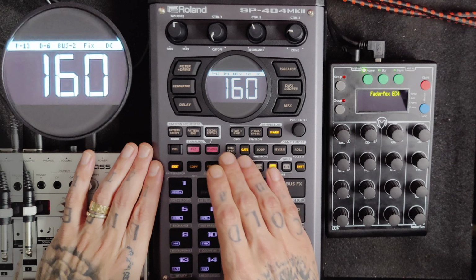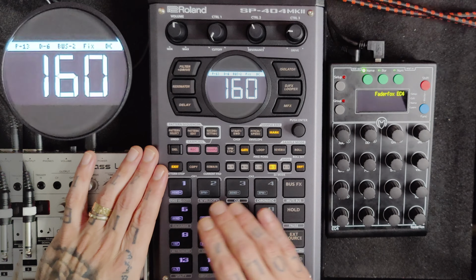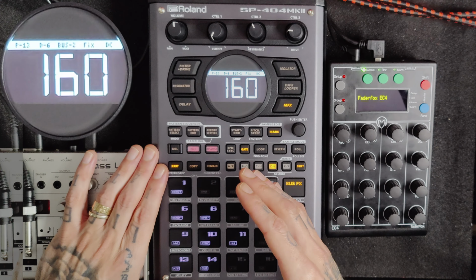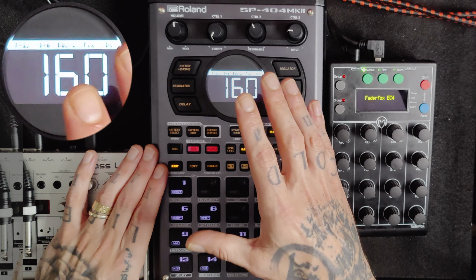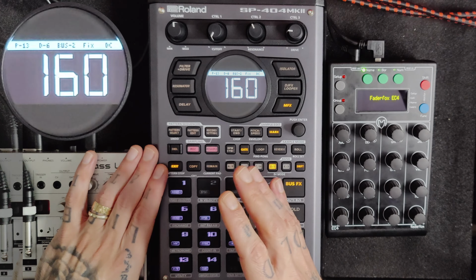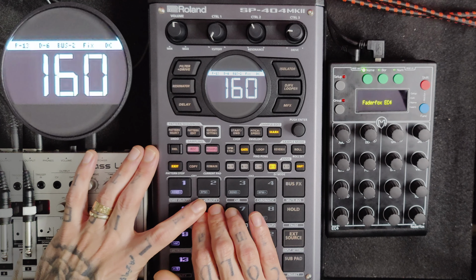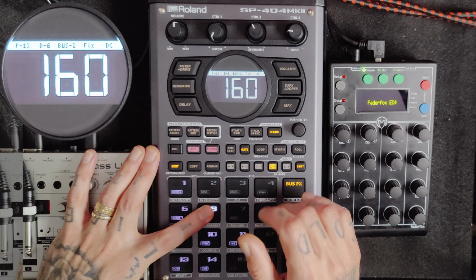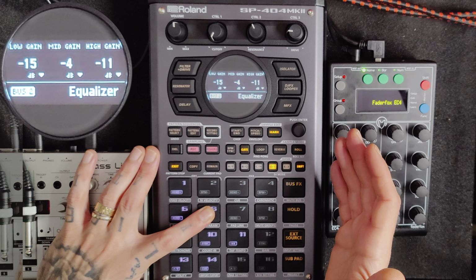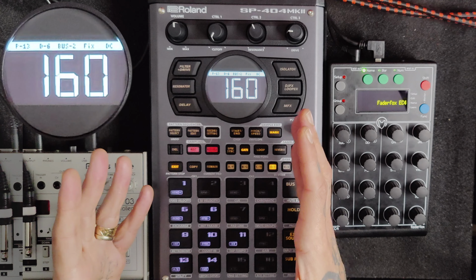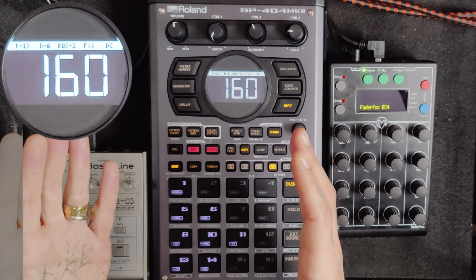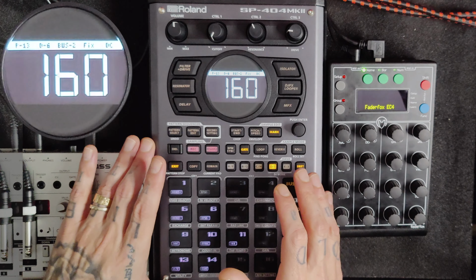Yeah, it's a little bit more rounded. Remember, when you are working with reverbs and delays, the concept of filtering the wet signal is crucial. It's a lot more contained, and you can filter it with a filter or with an equalizer, in this case.